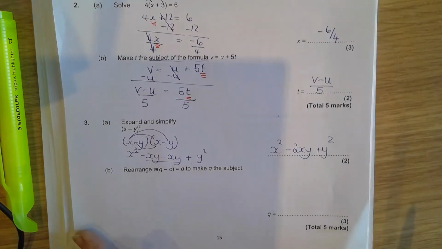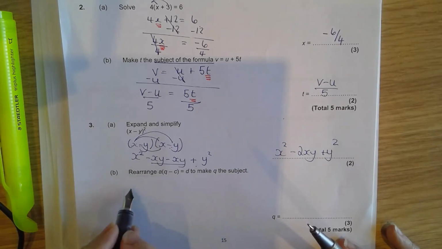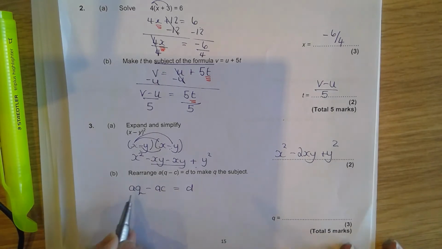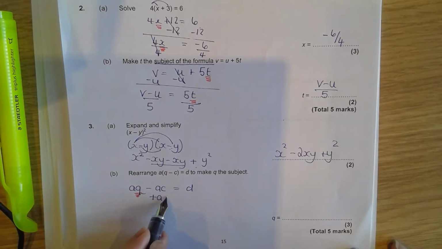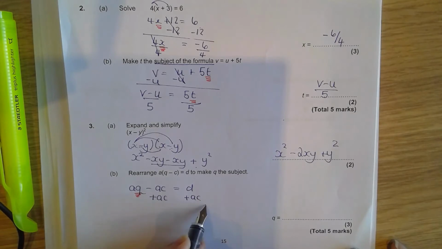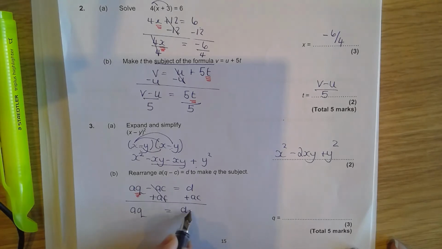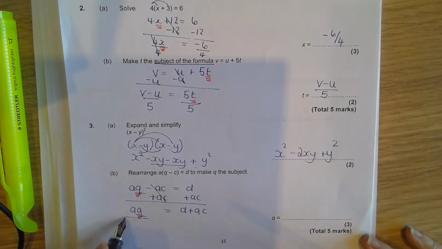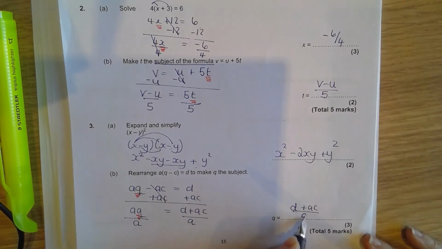Right, let's move on to the next part. It's asking us to make q the subject, so I'm going to start by expanding that bracket, multiplying everything by a, underline the thing I want to keep. So I'm going to now remove the ac by making sure the signs are different. Remember, those will cancel, and I rewrite the last bit in a straight line. Underline the letter I want to keep, and then remove the other letter. So I'm going to divide by 8, same thing each time, and then write my answer in the answer space.